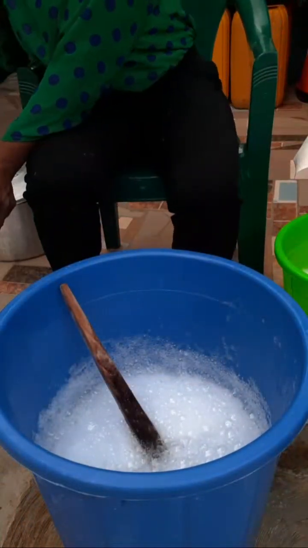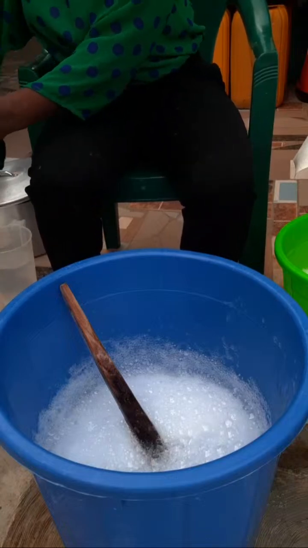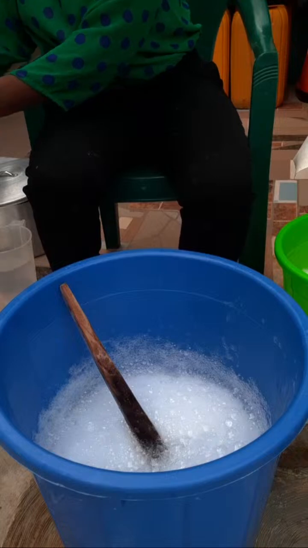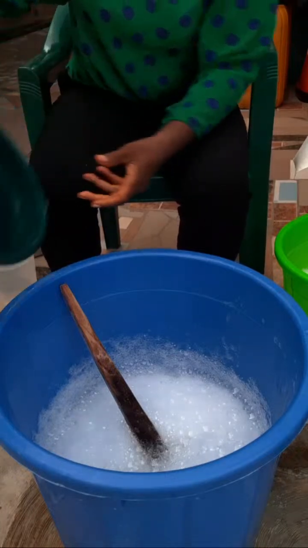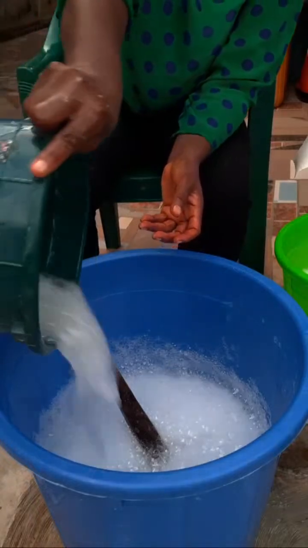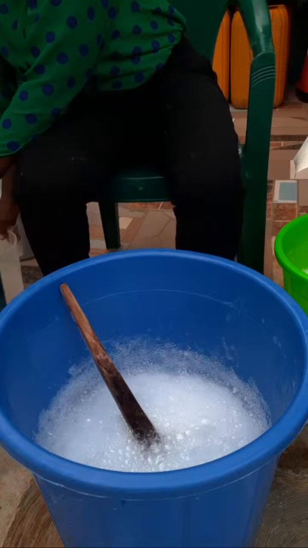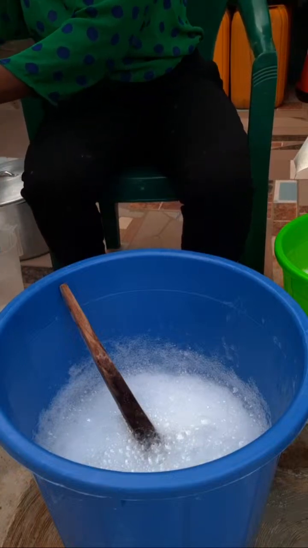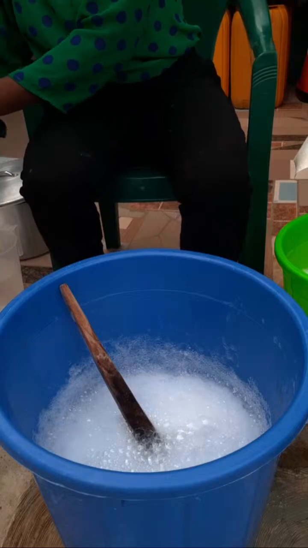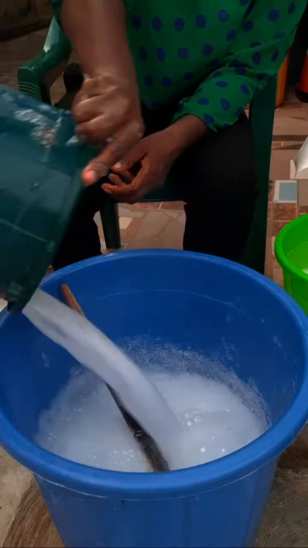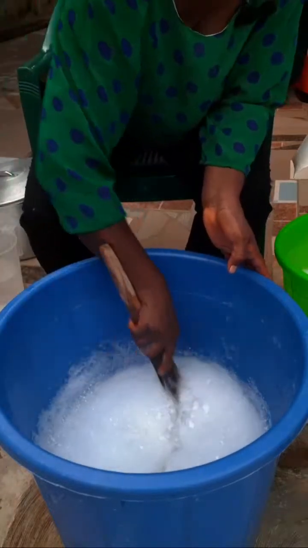Just make sure you are not using too much water so that you don't have excess water in your product. Just a little water to rinse out your containers because you don't want to waste. Can you see the foaminess? That's why I'm rinsing it out, because some of these products stick to the container you use to mix them. So that's it. And I'll continue mixing.